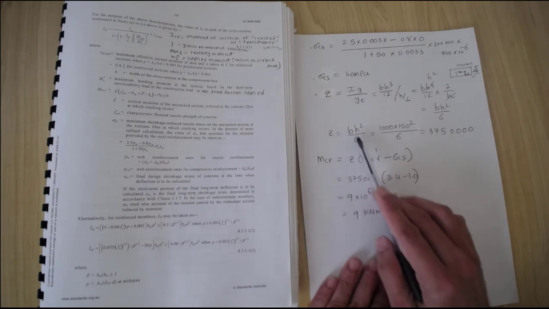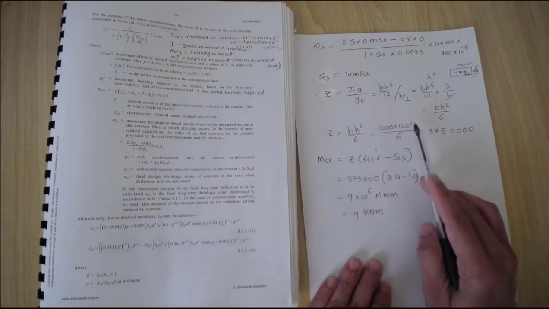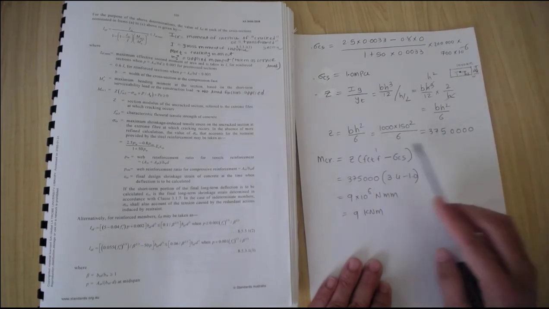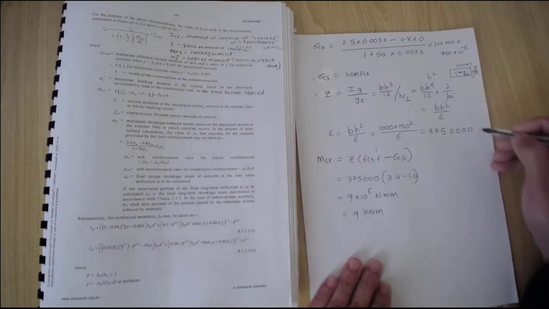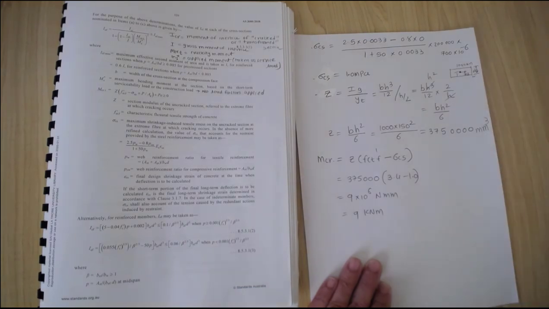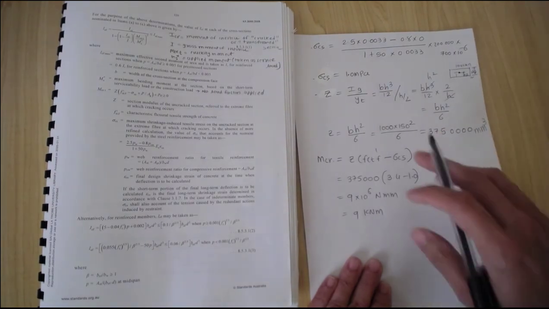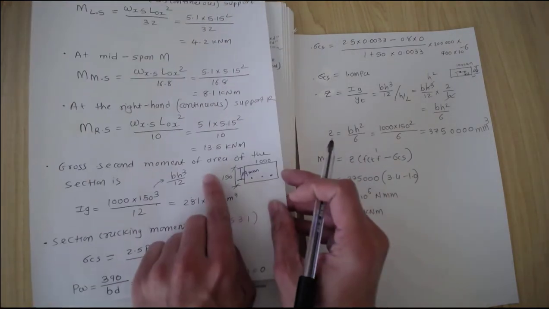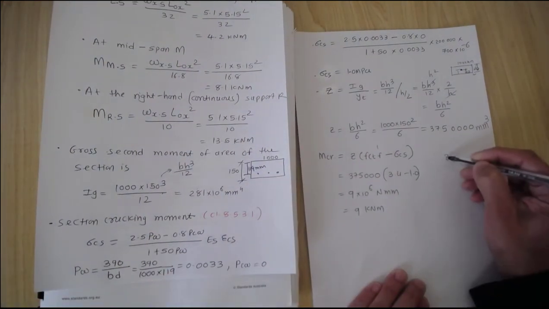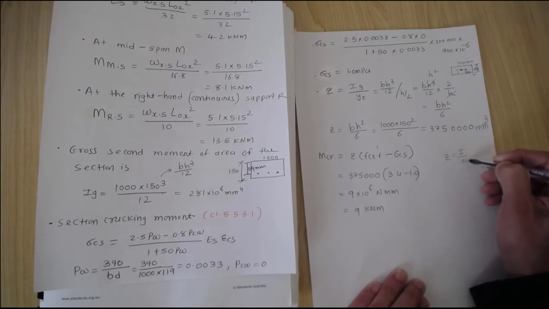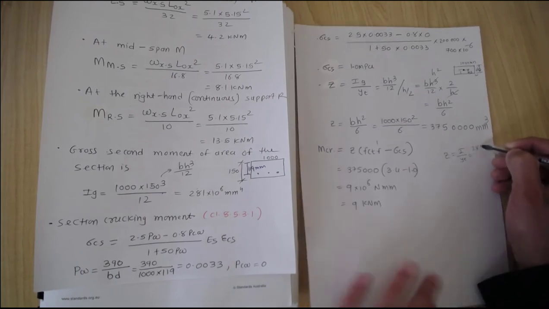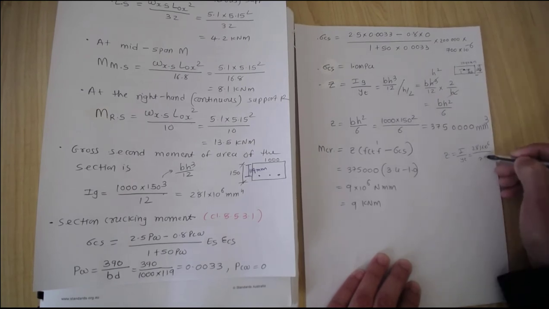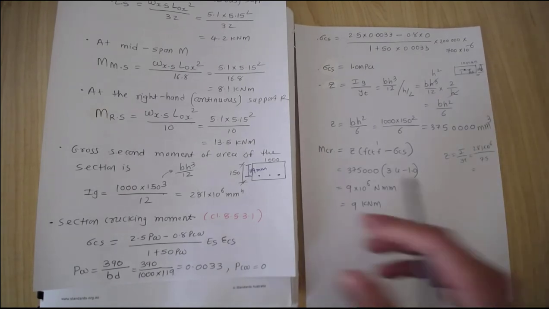So that bh square over 6 will give me 1000 times 150 square over 6. So that 1000 is b, h is 150, over 6. That will give me this 375,000. I think the unit is millimeter cubed. You can do the same thing here as well. I think in the last video we calculated this I. So you can also work it out. Z equal to I on YT, which is 281 times 10 to the power 6 over YT, which is 75. It will give me the same answer that is shown here.